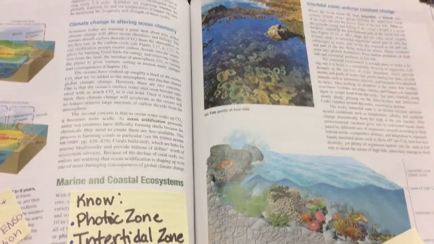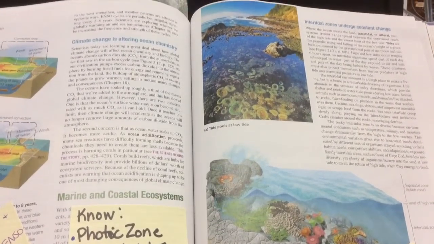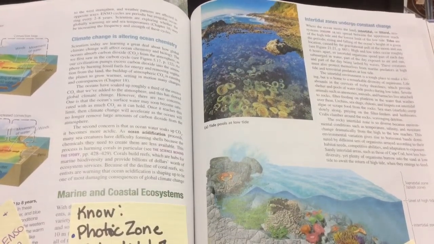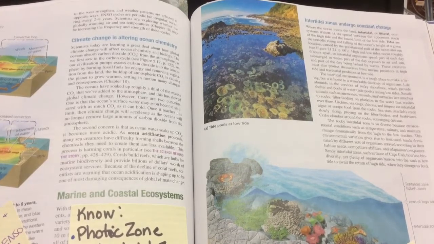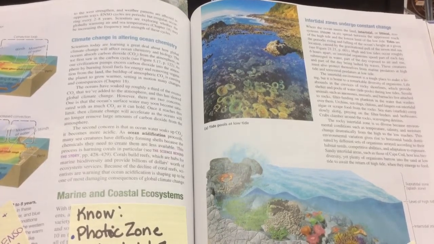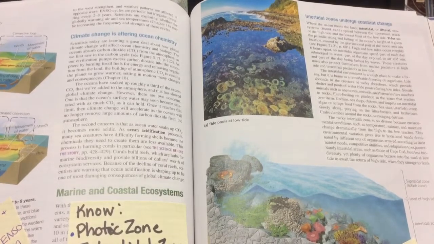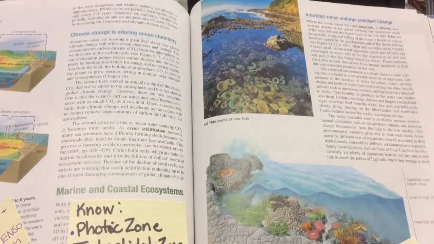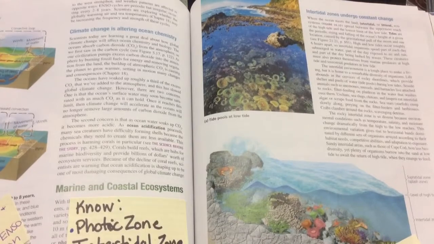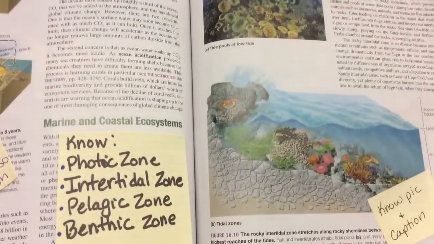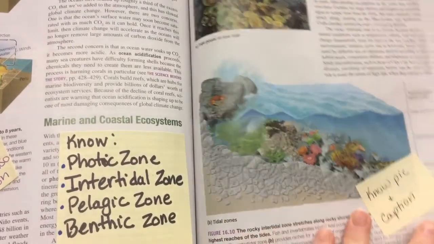At low tide, those critters are exposed to warmth and getting dried out, and so they have to have extreme adaptations to survive in these extreme circumstances in the intertidal zone. The pelagic zone is kind of just the free swimming zone, just kind of in the middle, just swimming around. And then the benthic zone is at the bottom of the ocean.